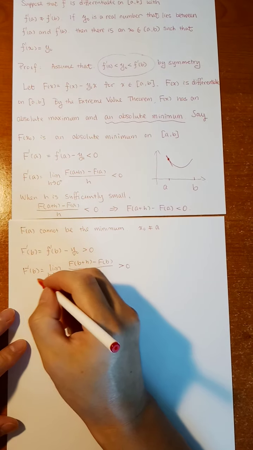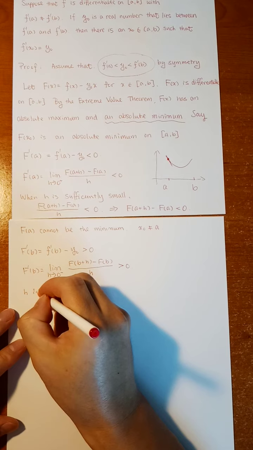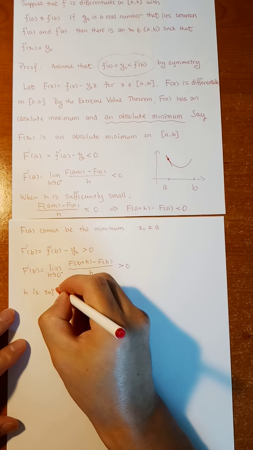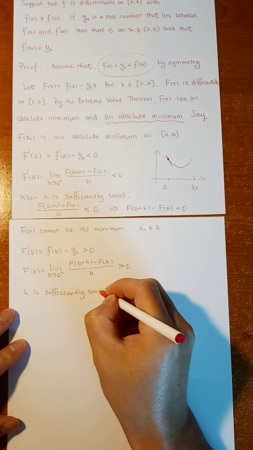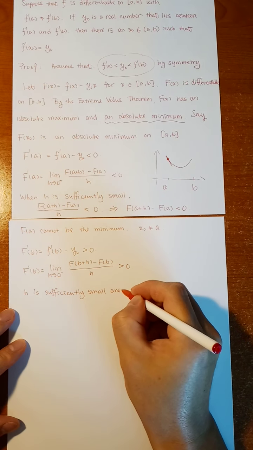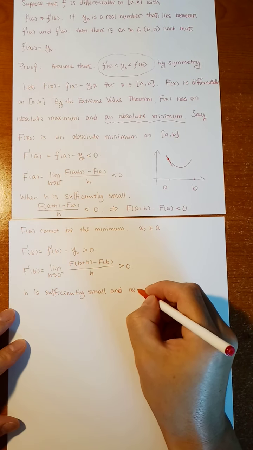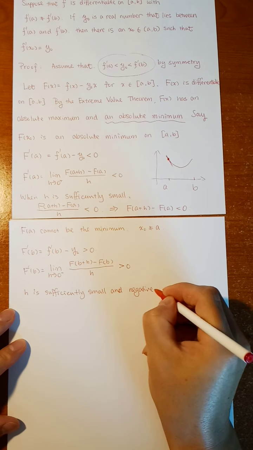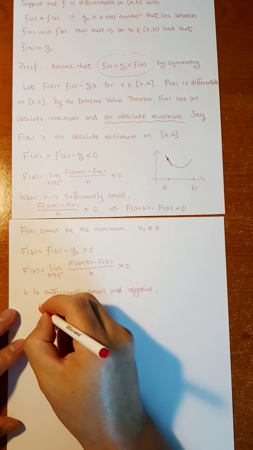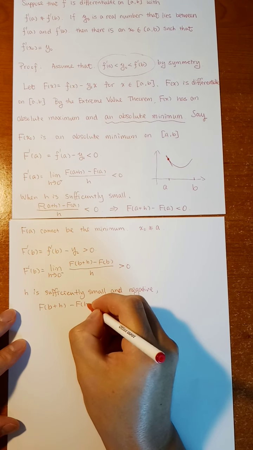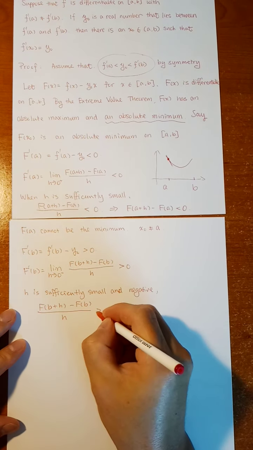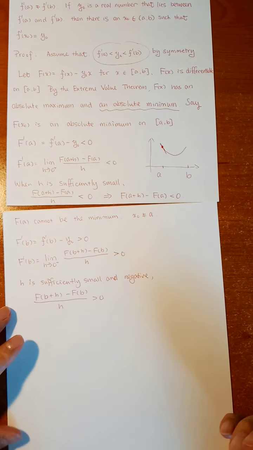So for h sufficiently small and negative, this ratio should be positive. (f of b plus h minus f of b) over h should be positive because eventually the limit is positive.